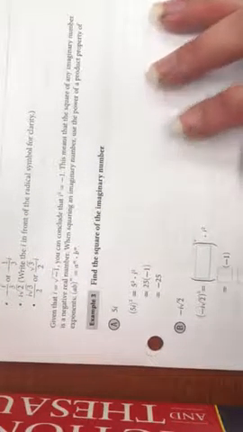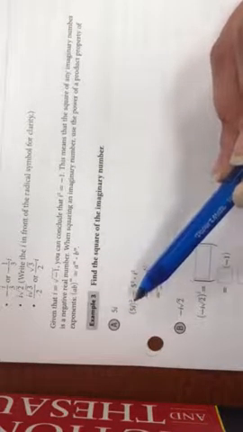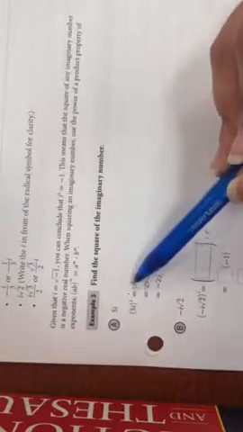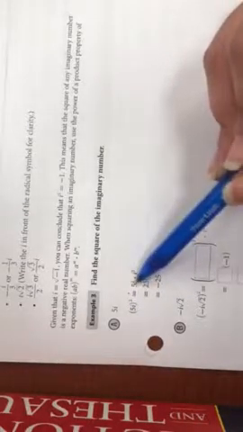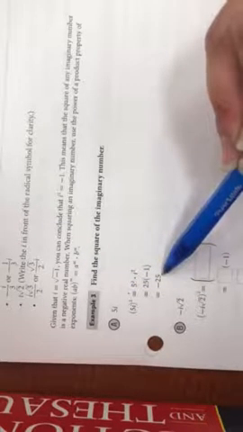Find the square of the imaginary number. What is 5i squared? So all we do is distribute the square to both parts. So we get 5 squared and i squared. 5 squared is 25. i squared is -1, so it's -25. So it is possible to square something and end up with a negative if there's an i involved.